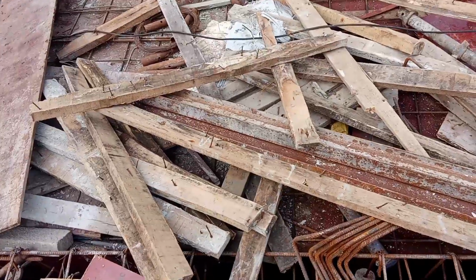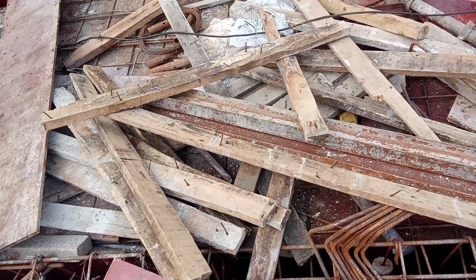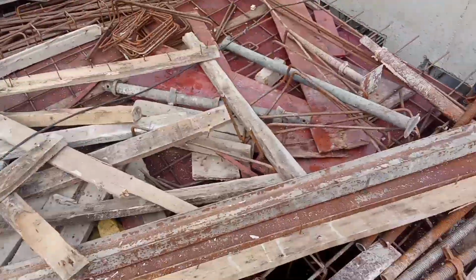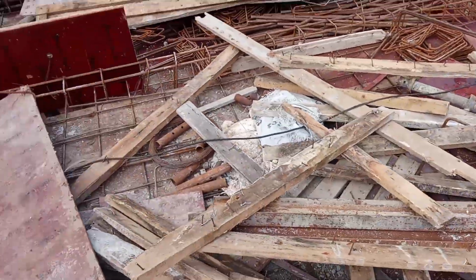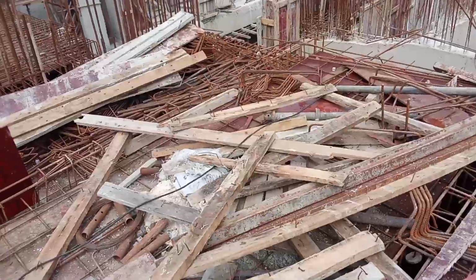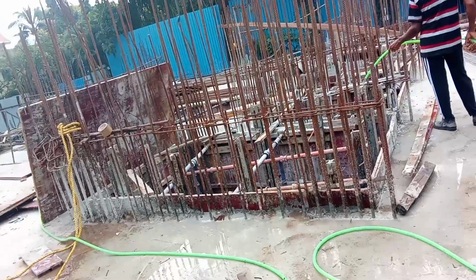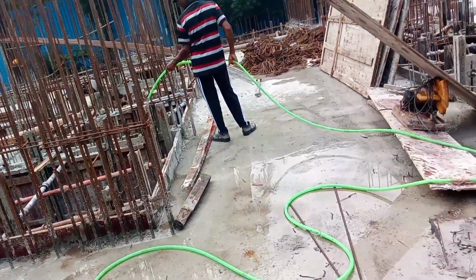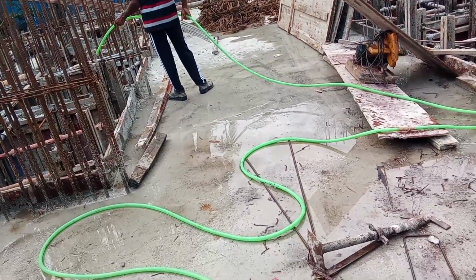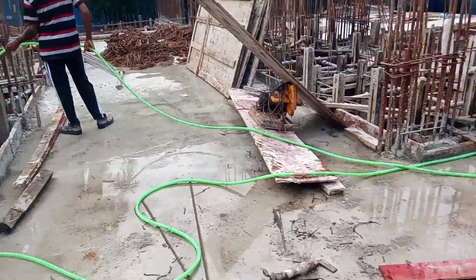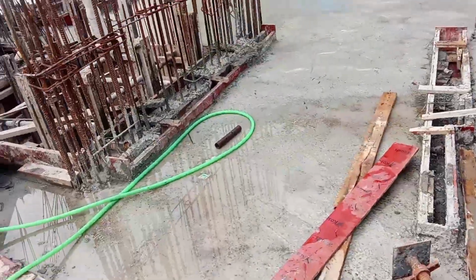Another activity is scaffolding activity. I will tell you about that. And I want to tell you about maintaining housekeeping. This is also very important. So cleaning the work area, floors, walls, and surfaces, disposing waste, and removing sharp things like knives and nails. Good housekeeping helps prevent accidents and creates a safe working environment actually.